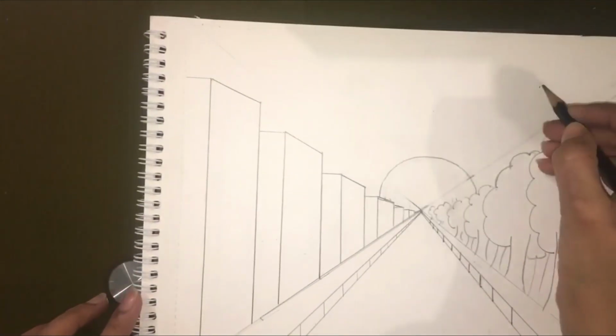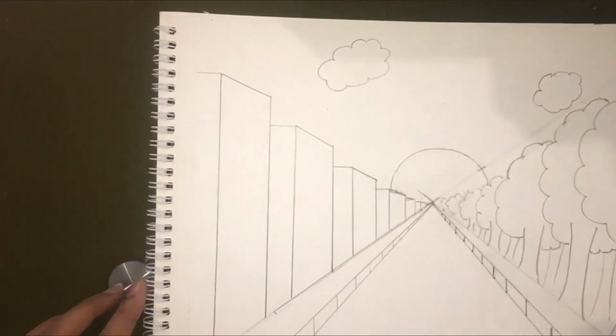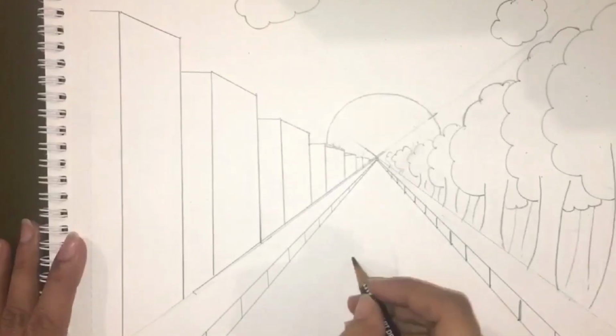Draw some other details of the sky, like I'm making clouds here. If you wish to add some birds or a hot air balloon, it's your choice. You can be creative.